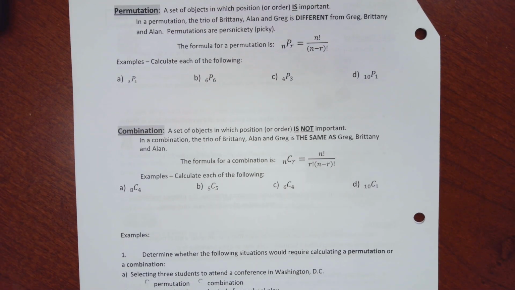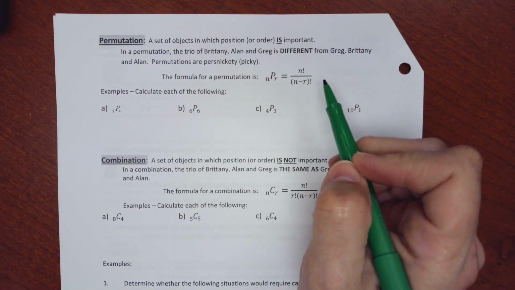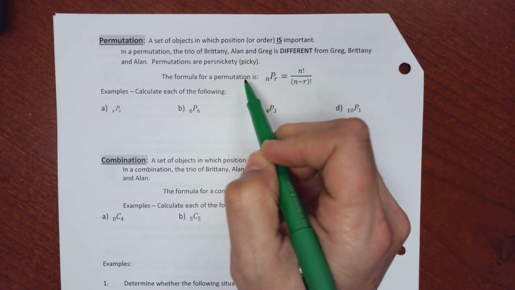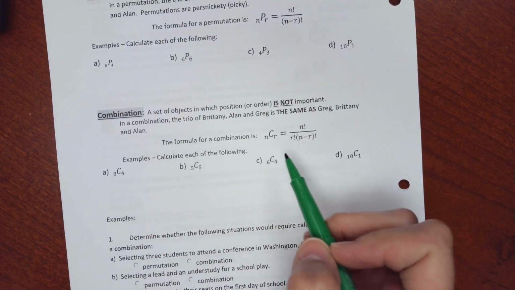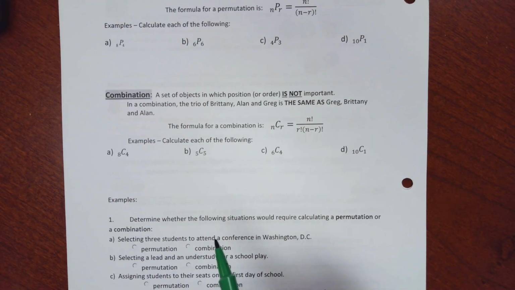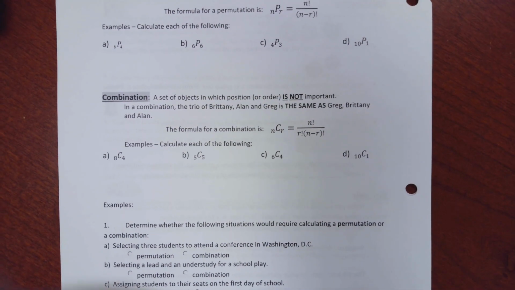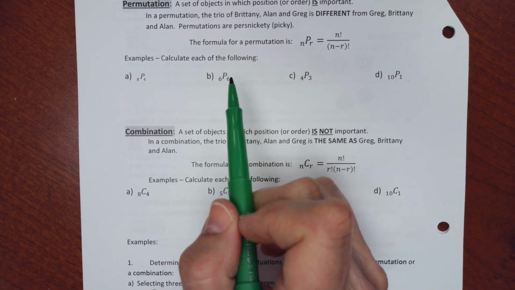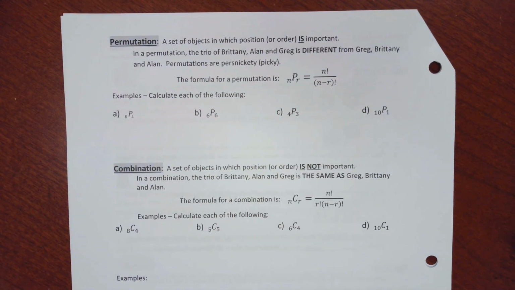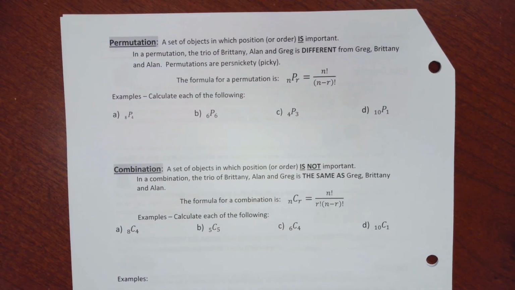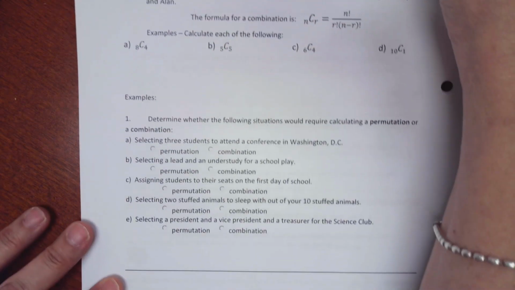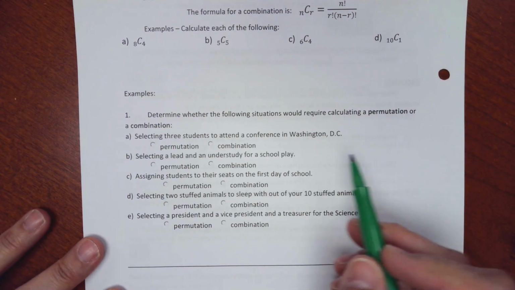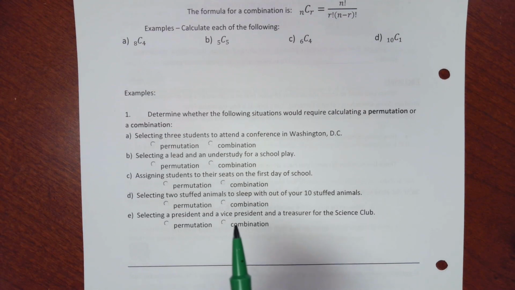All right, so remember from class, a permutation is picky, the order matters. Combination, order doesn't matter. So when you read a problem, you have to ask yourself which of those things is true, and that's what this little piece is asking you. Remember, permutation is like you're giving someone a specific job. Combination, you're just getting picked and nobody's getting a special job. All right, so determine whether these things are a permutation or a combination.